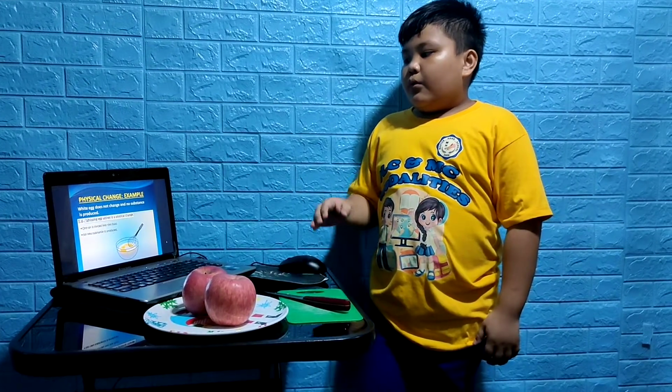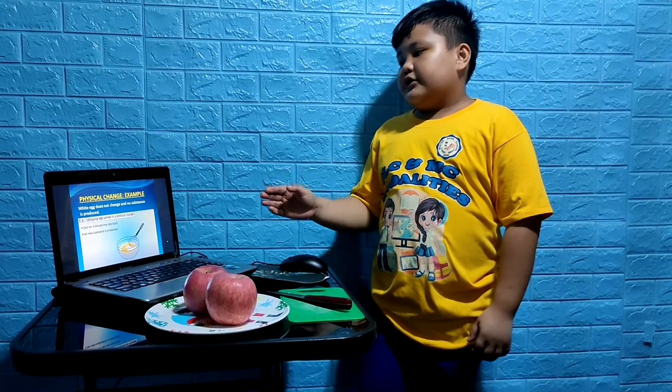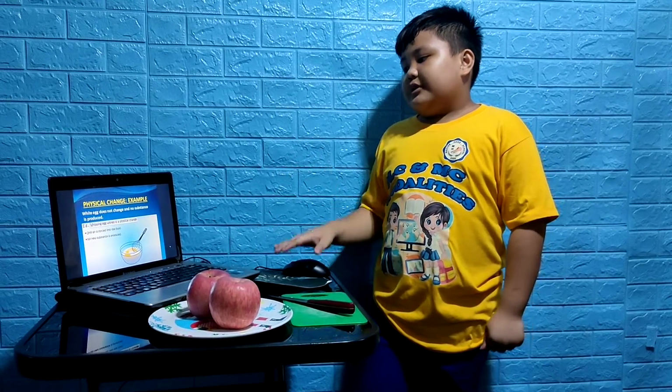Physical change example: ice formed by freezing, and melting back to its original form, which is water. During a physical change, molecules are rearranged, but their internal structure is not affected. Example number 2. The egg white does not change and no substance is produced. Whipping egg whites is a physical change. Only air is forced into the fluid. No new substance is produced.